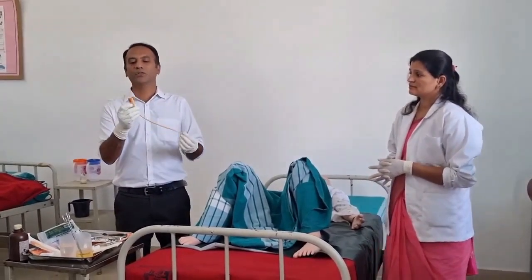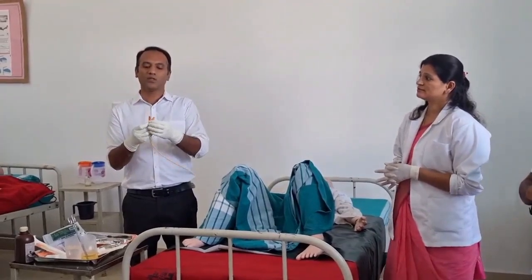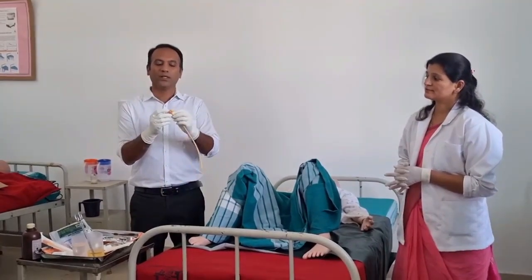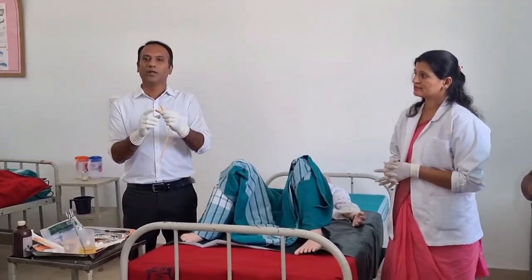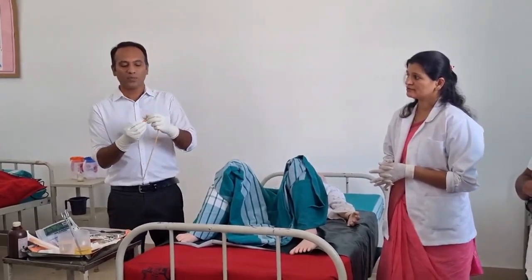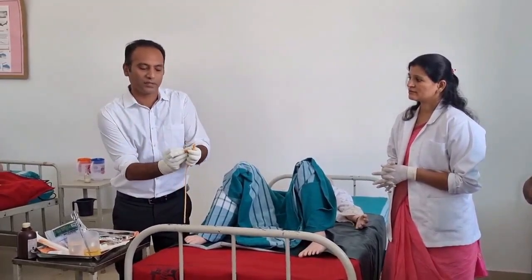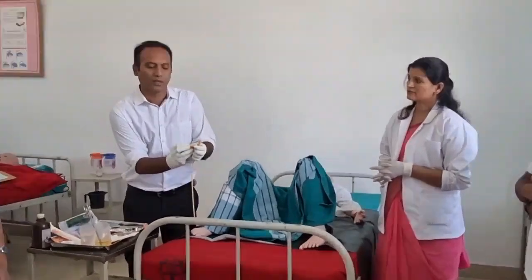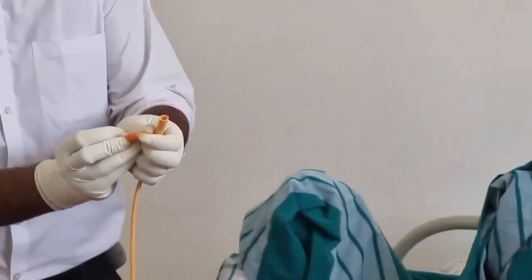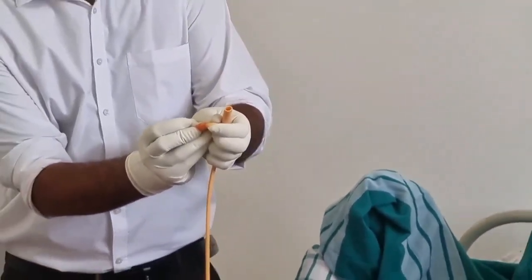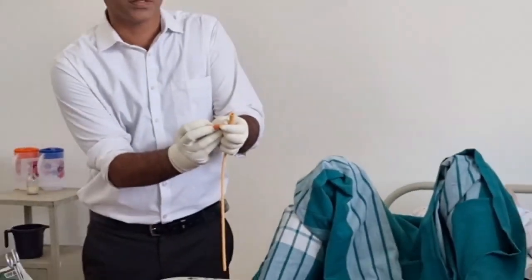Actually, it has two lumens. One is for draining the urine from the bladder, and the other is for inflating the balloon. If you observe closely, they have written the gauge, the size, 16 FR. 16 FR is the diameter, the French gauge.